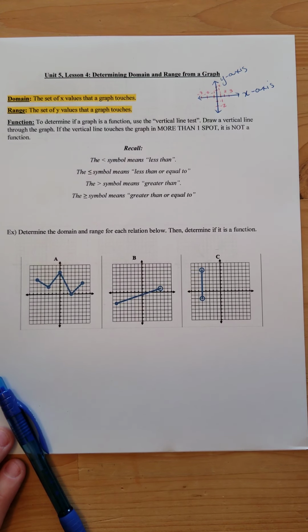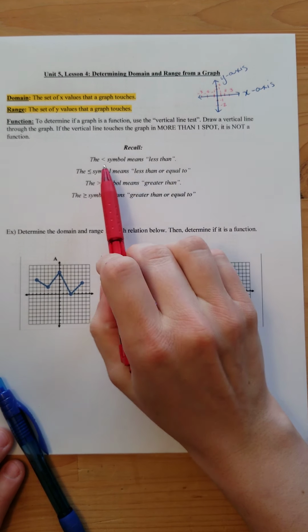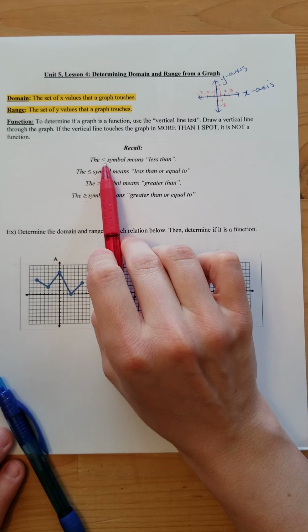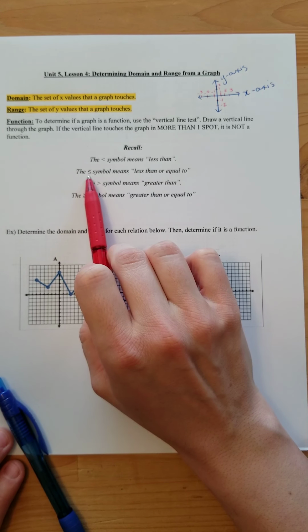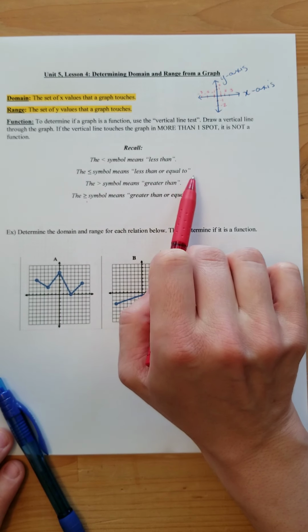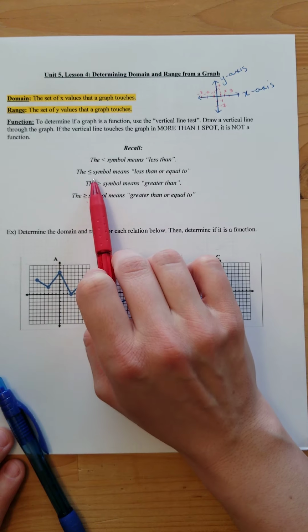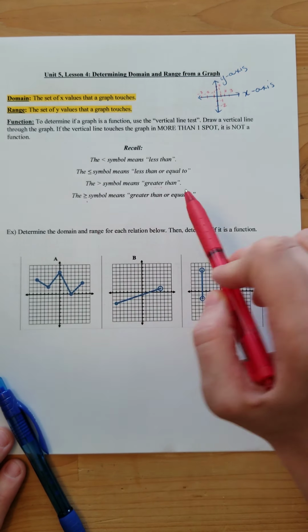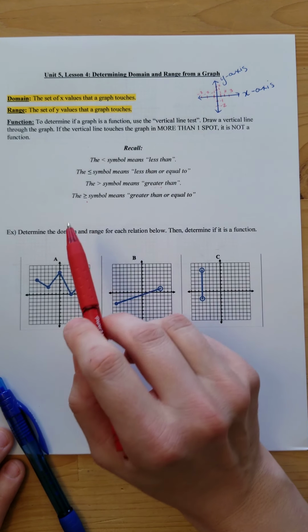The next thing we have to recall is these 4 symbols. When you have this symbol like that, it means less than. When you add in the little line underneath, it means less than or equal to as well. So this is greater than, but once we add the line in, it's greater than or equal to as well.